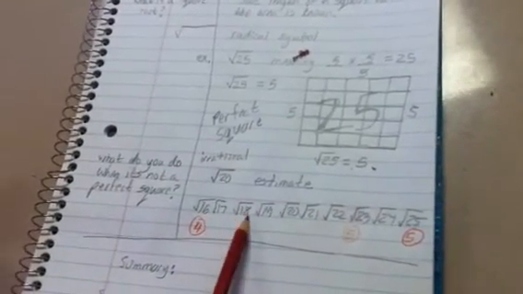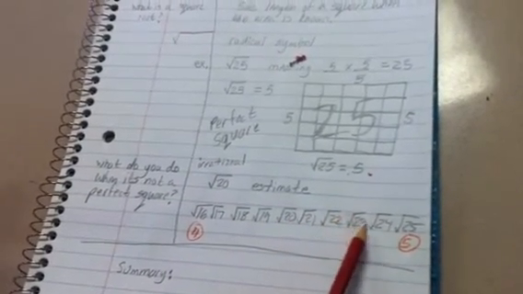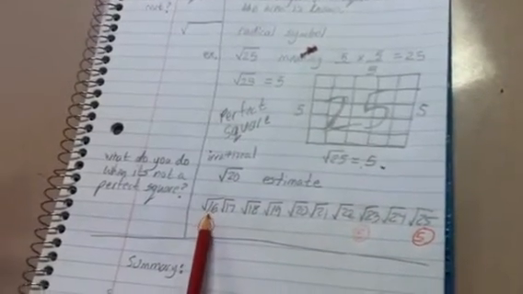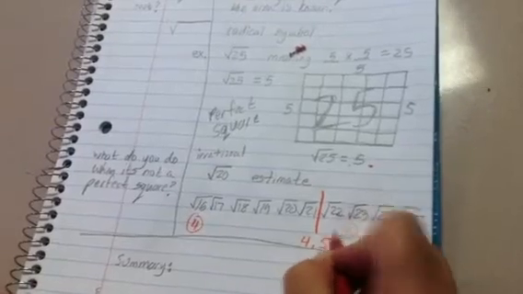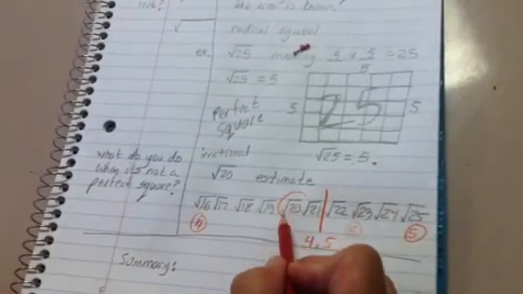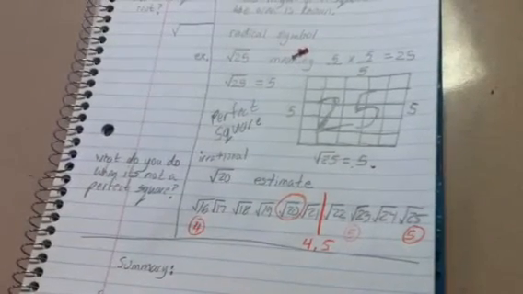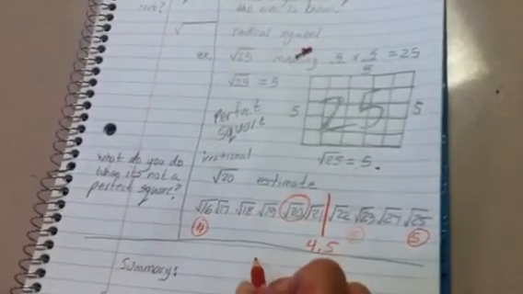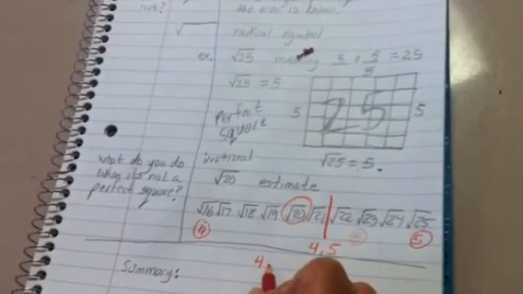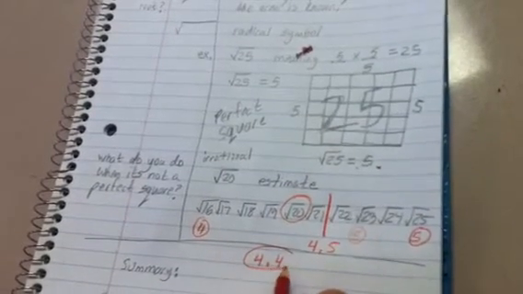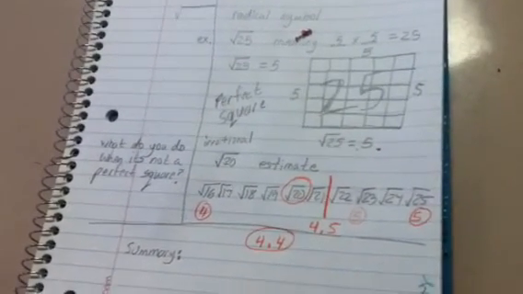So I have 1, 2, 3, 4, 5, 6, 7, 8 numbers between the square root of 16 and the square root of 25. So the middle would be right here, which would be 4.5. Now we were trying to find the square root of 20. So we know that it's somewhere between 4.0 and 4.5. So a good estimate might be something like 4.4. And that would be my estimate for the square root of 20.